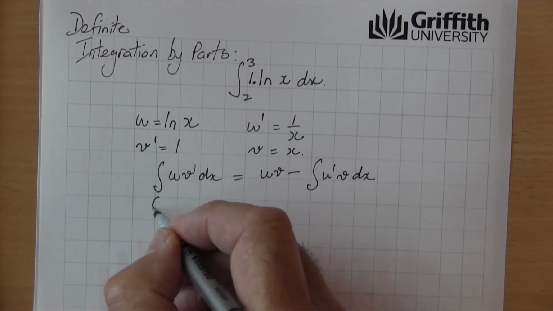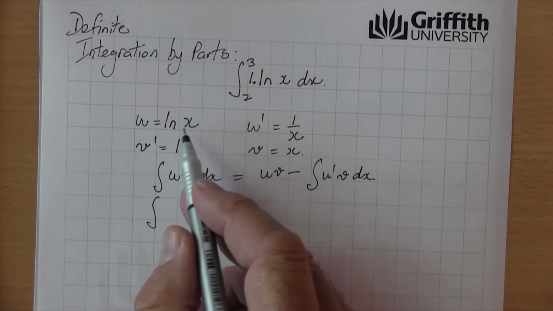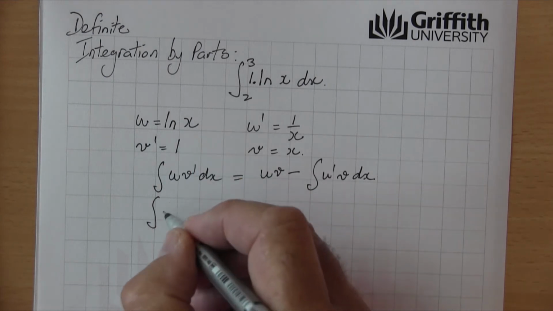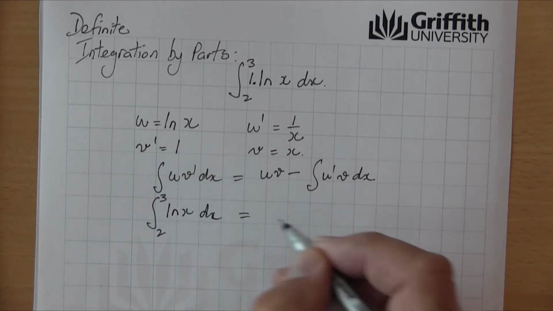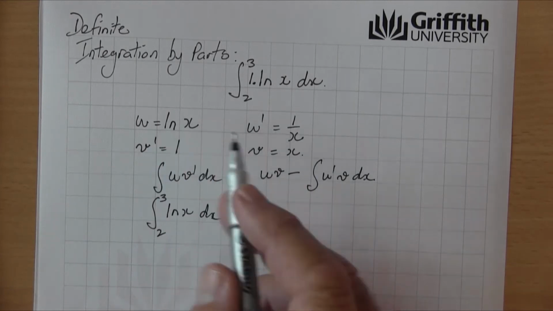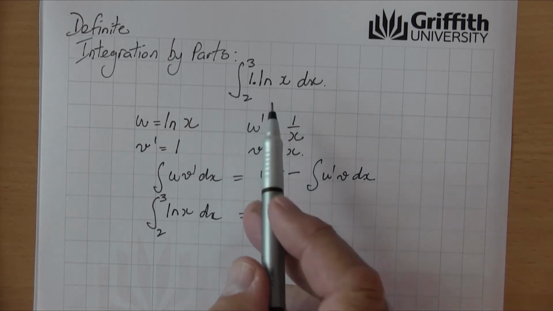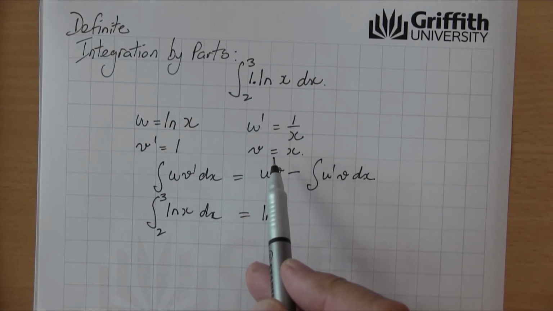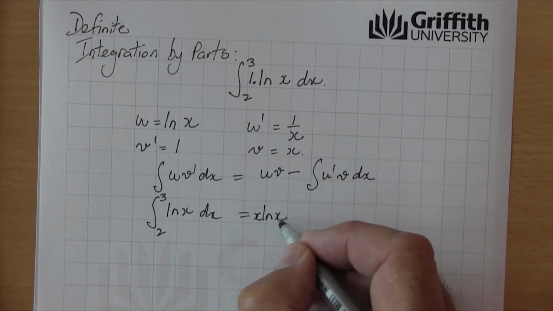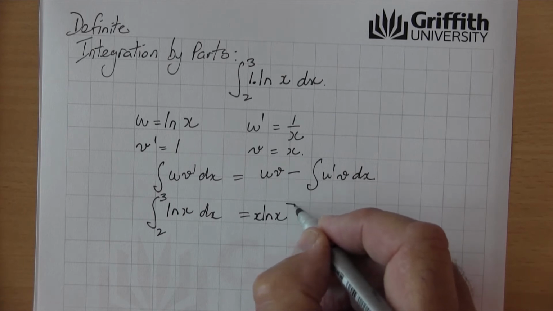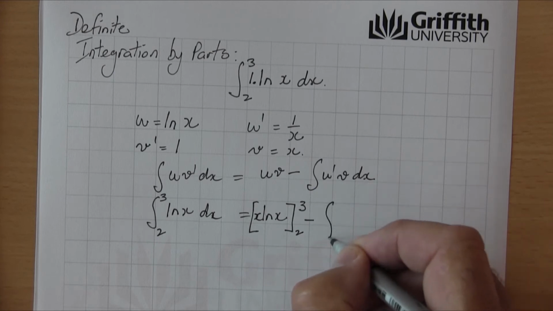Now doing the substitution, the integral of u was ln x and v dash is 1, so that's just ln x between 2 and 3 dx, is equal to u is equal to ln x, v is equal to x, so I'll put that at the front so we don't get confused, that it's ln of x times x, and that is going to be between the values of 2 and 3, minus the integral.